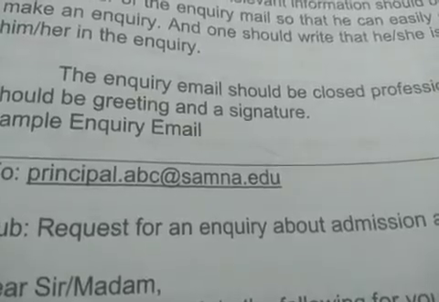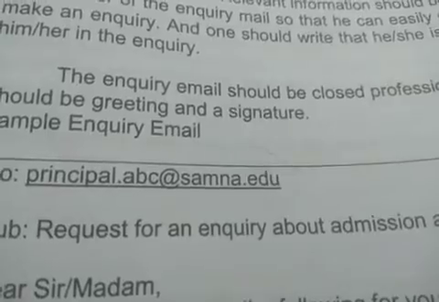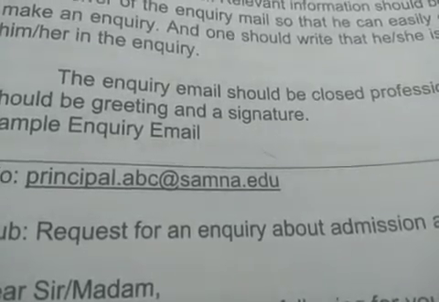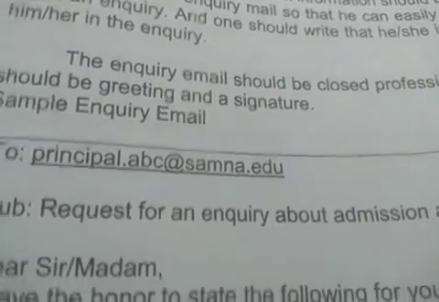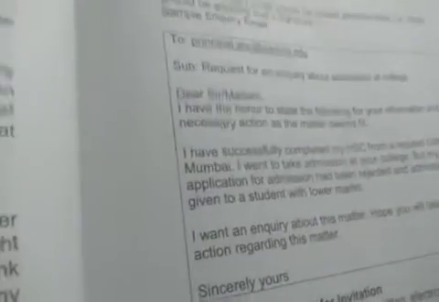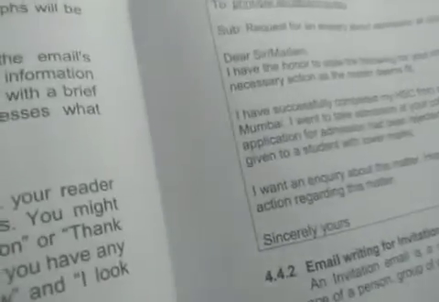In inquiry emails, the inquiry subject should be briefly written. Relevant information should be supplied to the receiver of the inquiry mail so that he can easily go forward to make an inquiry, and one should write that he or she is there to help in the inquiry. The inquiry email should be closed professionally, that is, there should be a greeting and signature.